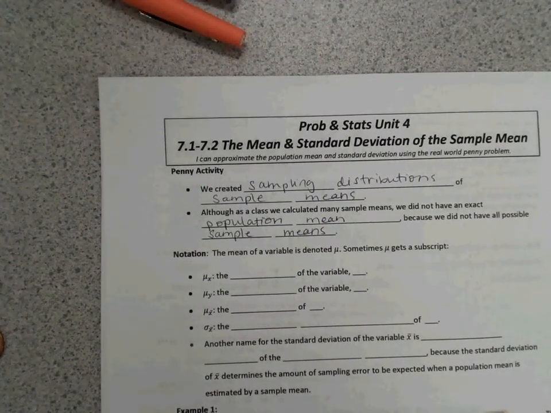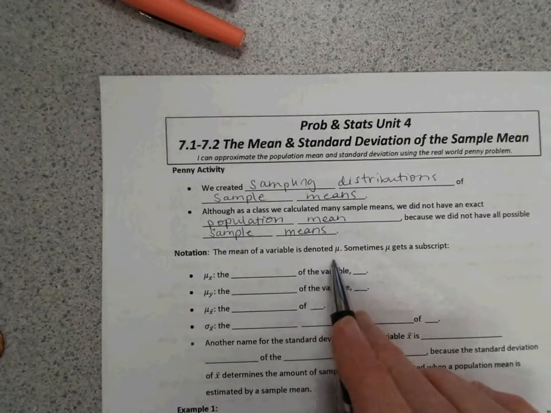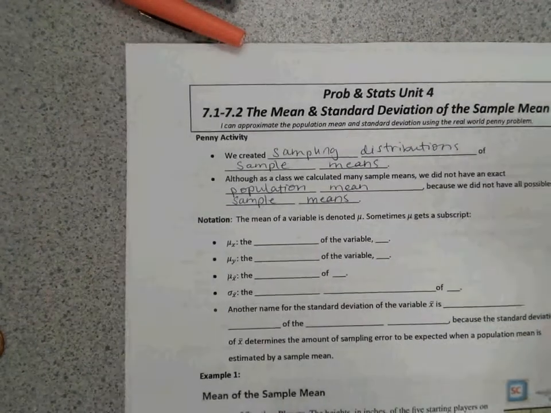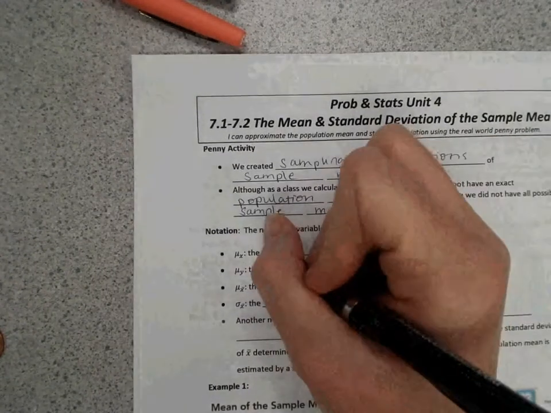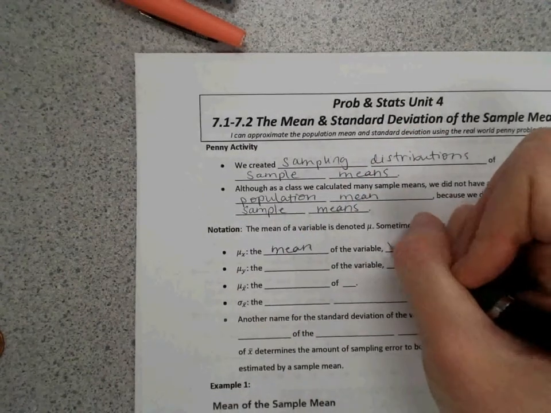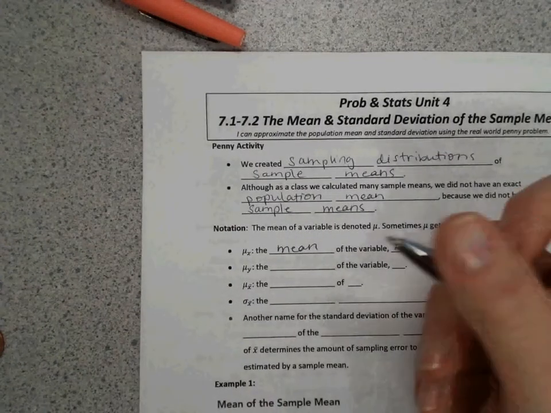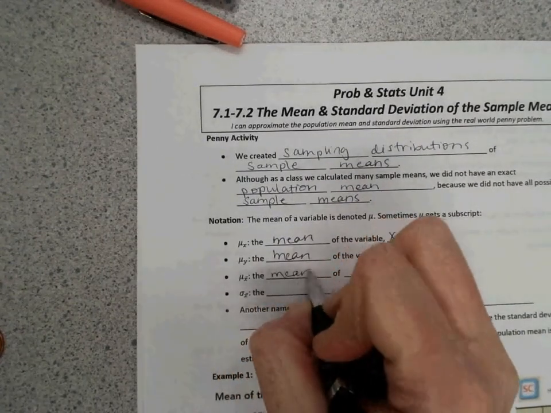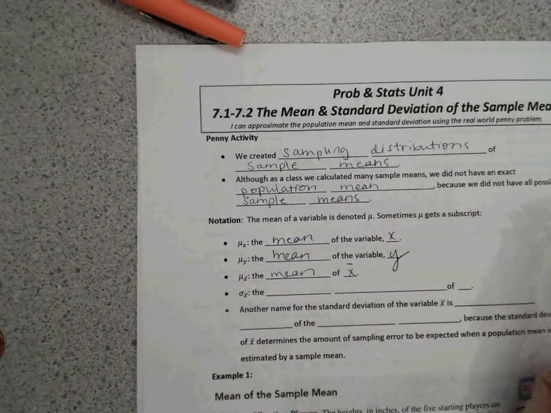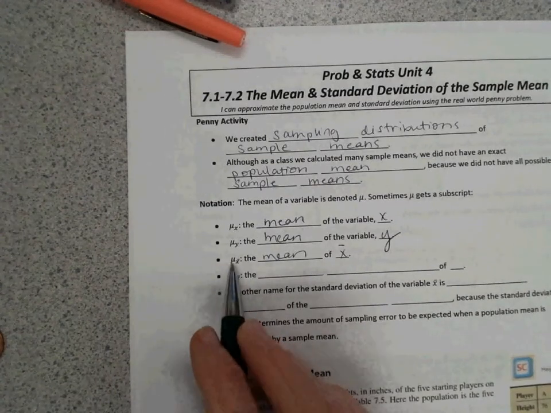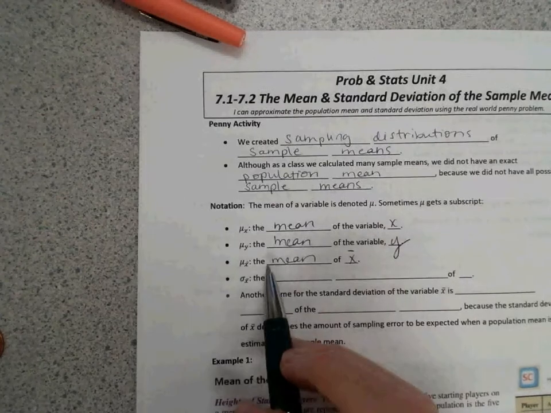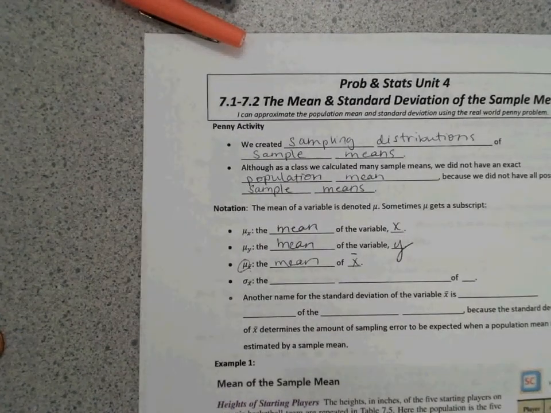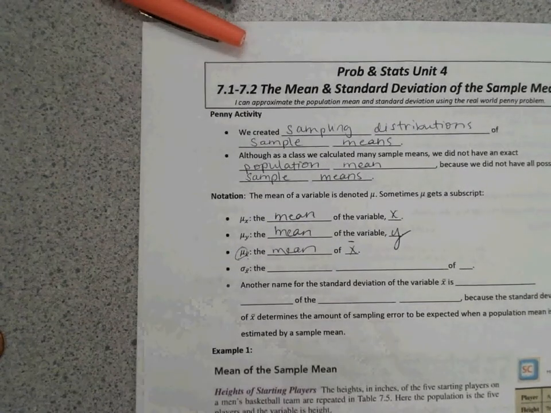And if we were able to find all possible sample means of a given size, then we would know the population mean. The mean of a variable is denoted mu, which should be a familiar letter. Sometimes mu gets a subscript to clarify. Mu sub x is defined as the mean of the variable x, or the population mean. Mu sub y would be the mean of the variable y, and mu sub x bar would be the population mean of x bar, which references all possible sample means. If we're taking the population mean of all of the sample means, that would be equivalent to, and we'll talk about that in a minute, the entire population mean.